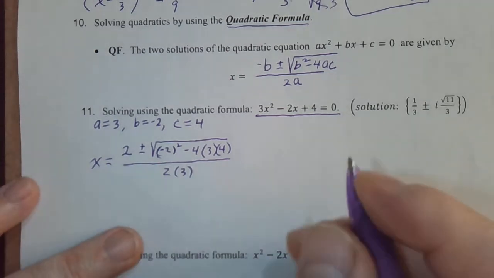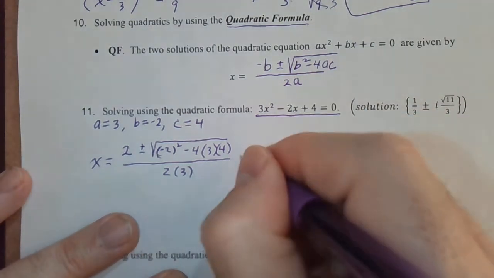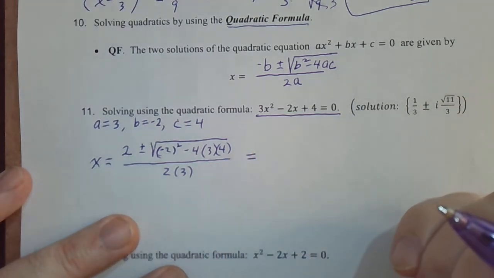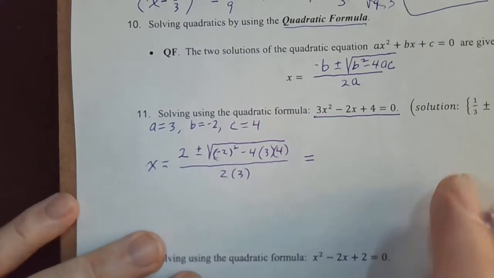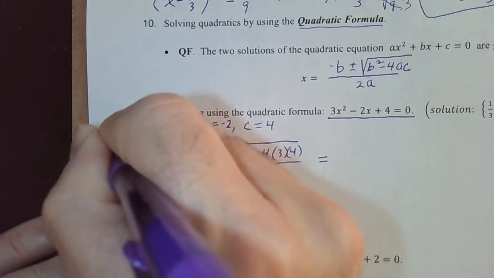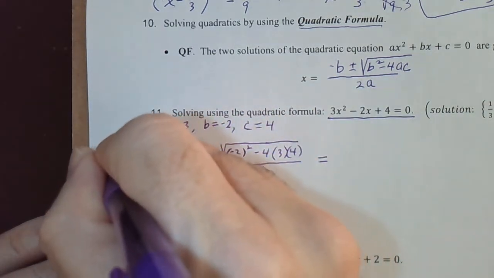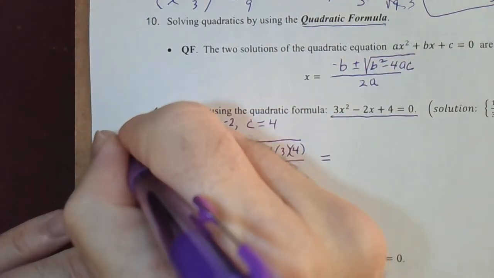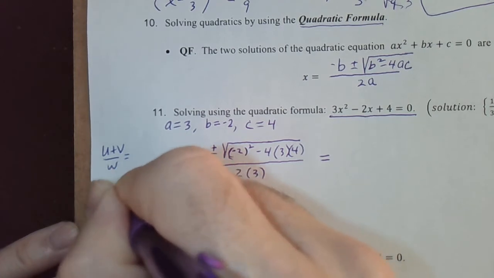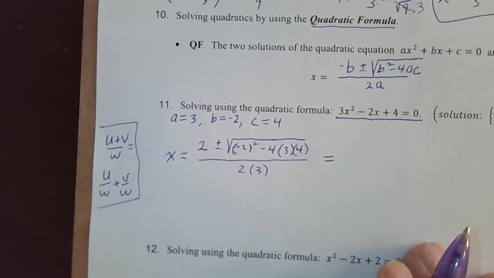We need to simplify this, and I'm going to show you the way I like to simplify this. I always do it this way. I break this into 2 fractions and just deal with them individually. So all I'm going to do is something like this. Let's say we have u plus v over w. All I'm going to do is use the fact that that's equal to u over w plus v over w. Just a simple rule of adding fractions.